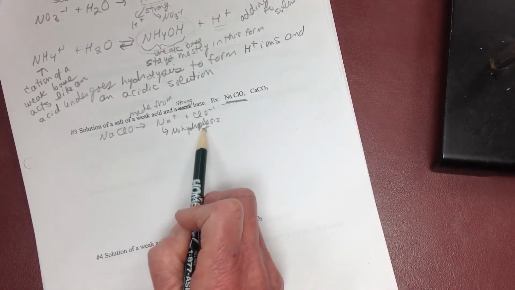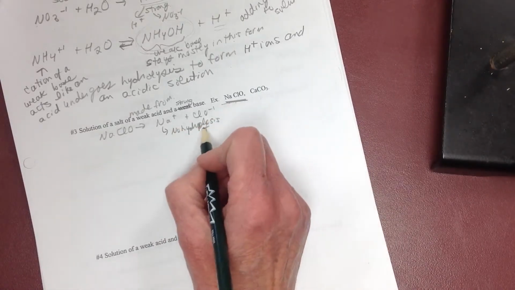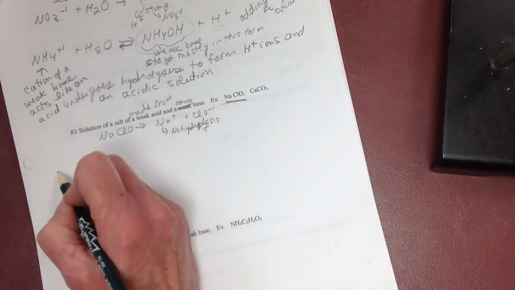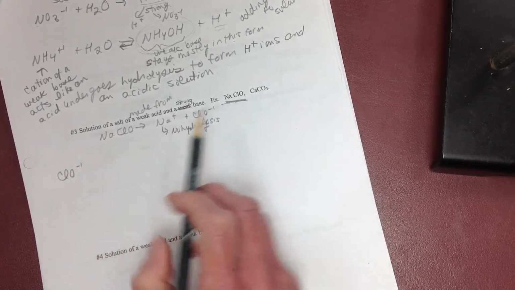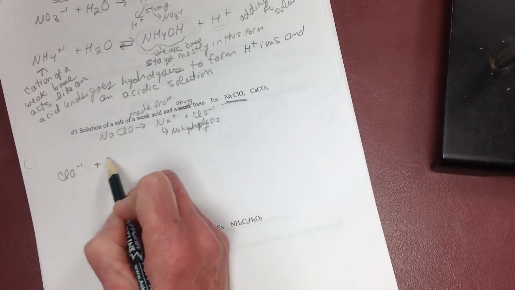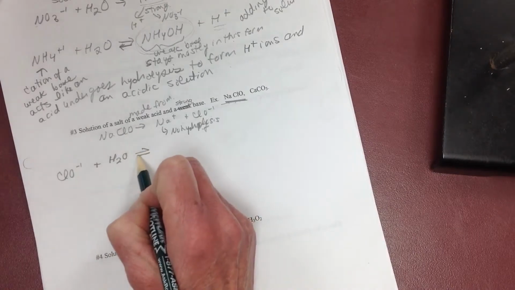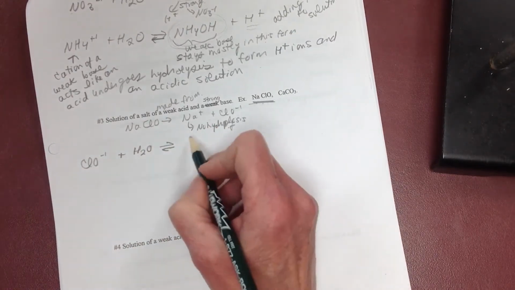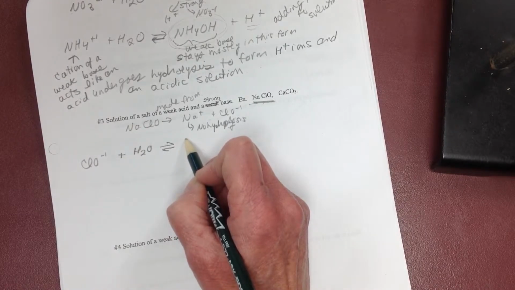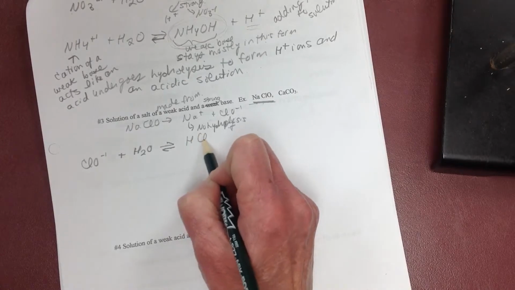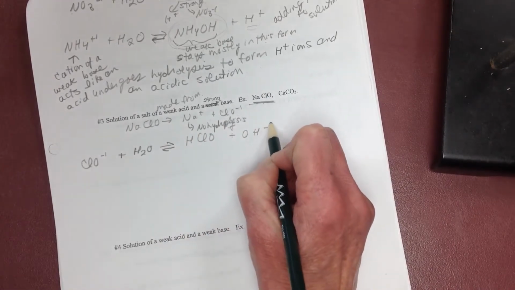All right, so there's no hydrolysis for that one. Okay, so there's no change in the hydronium or hydroxide ion concentration because of that. Okay, but this other one, the ClO minus, the hypochlorite ion, that one will react with the water. So double arrow that one. All right, and that's going to make, can you figure it out? HClO, it makes the weak acid and hydroxide ions.